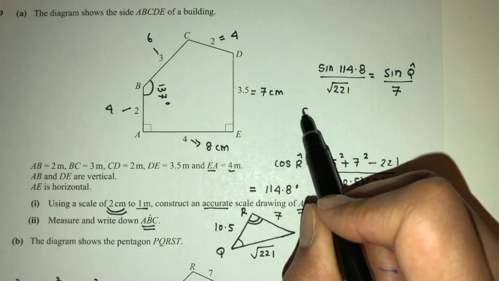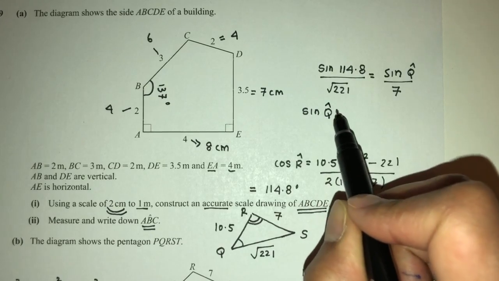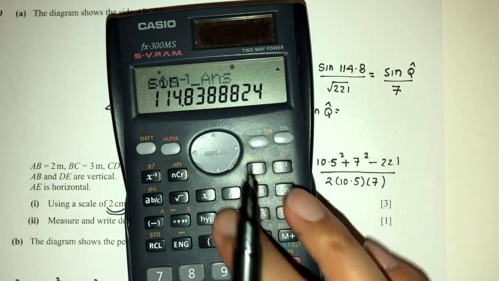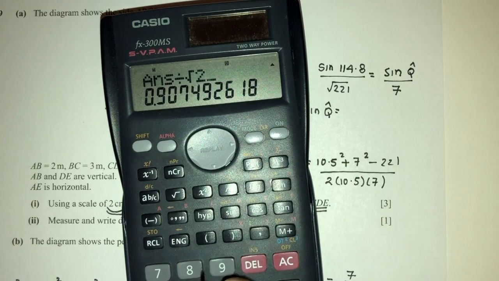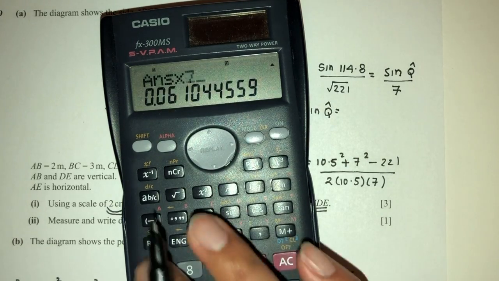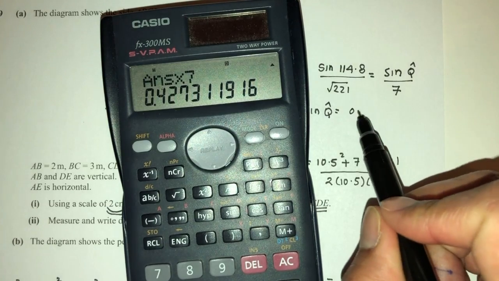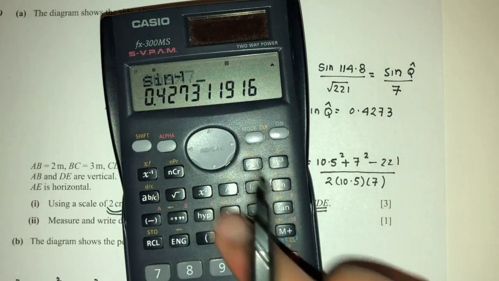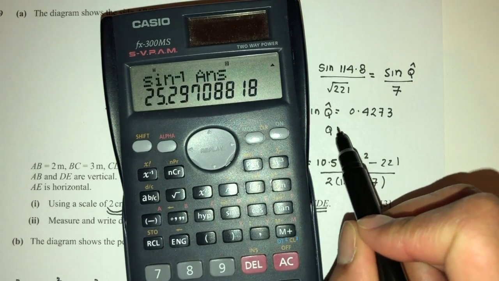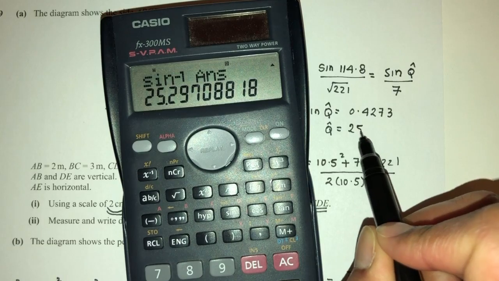So sine of Q will be sine of the answer divided by root of 221, times 7. That will be 0.4273. So sine inverse of that will give you 25.3.